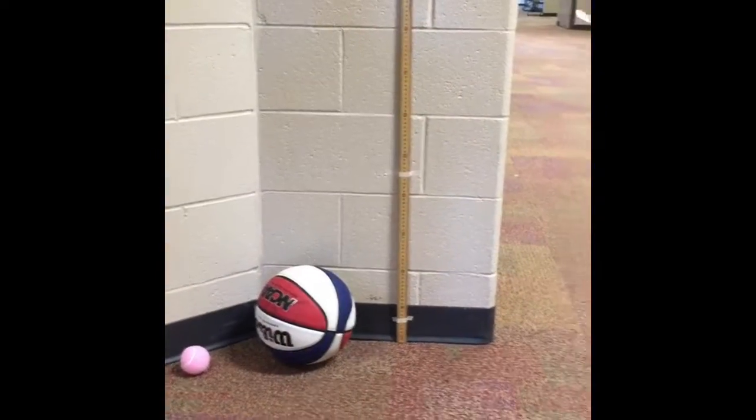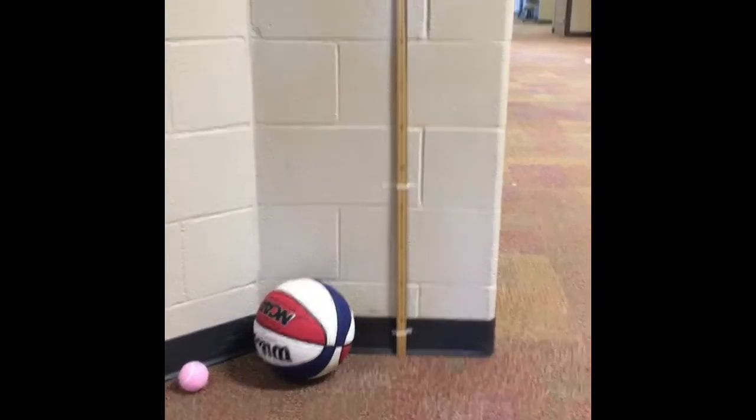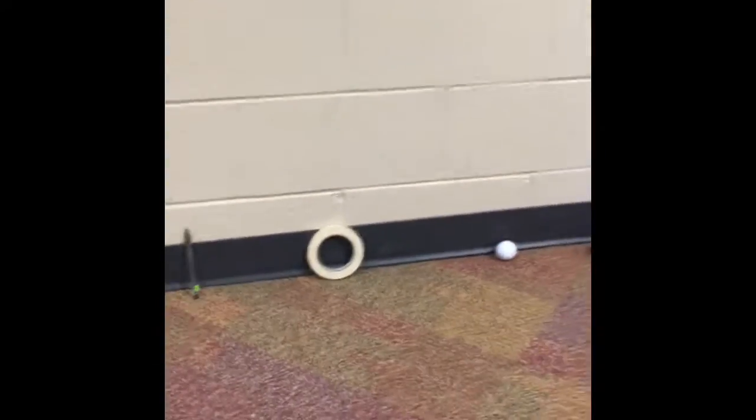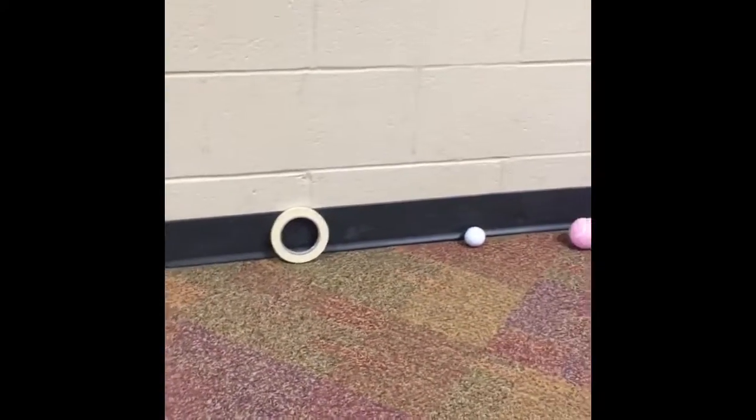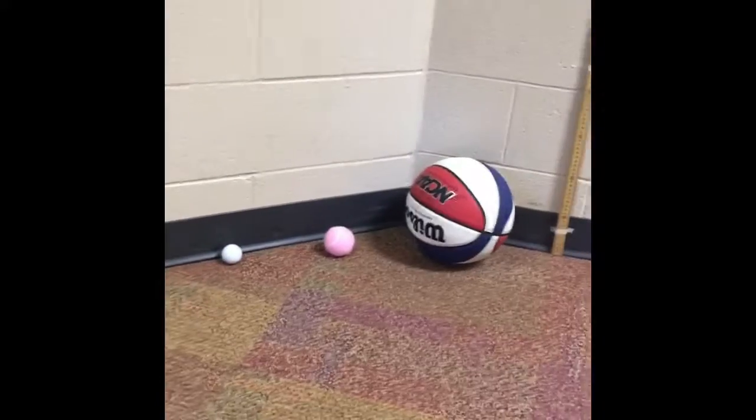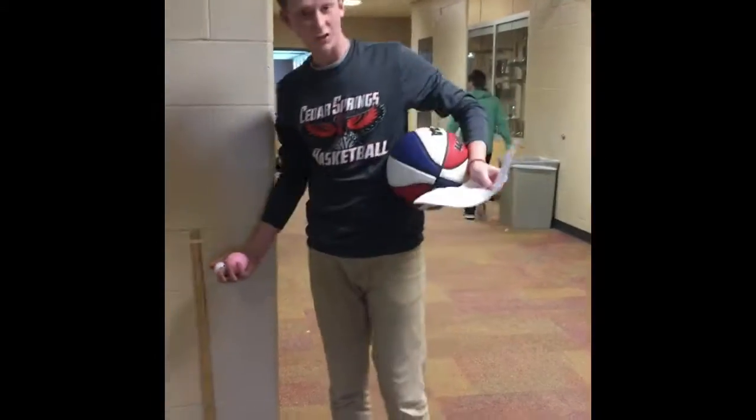Some of the materials that we used in this procedure were the ruler stick and some tape that we have right there. We used 3 different balls: a golf ball, a tennis ball, and a basketball. We used a pencil to write down on our data sheet, and then we had our question sheet right here that we filled out our hypothesis on. Alright guys, so this is the procedure that we used.